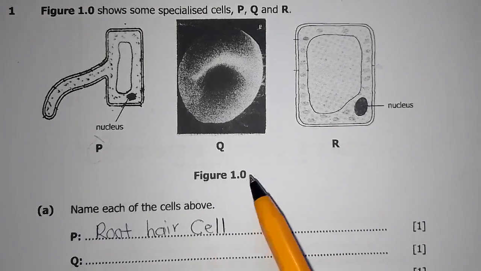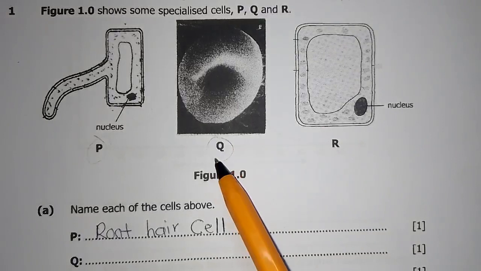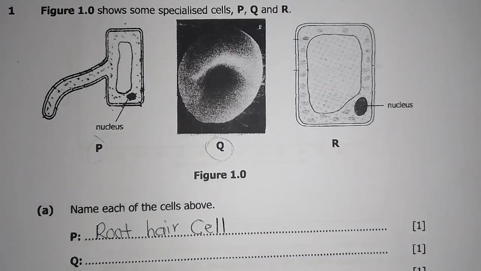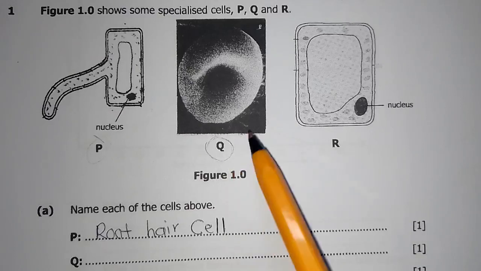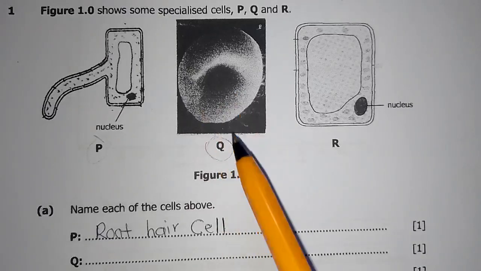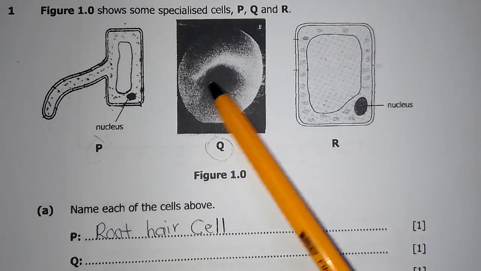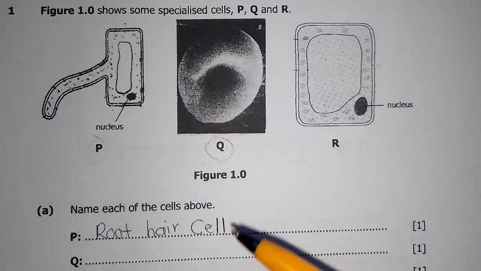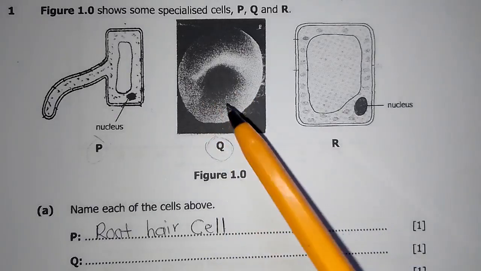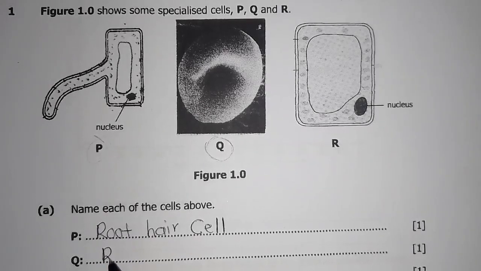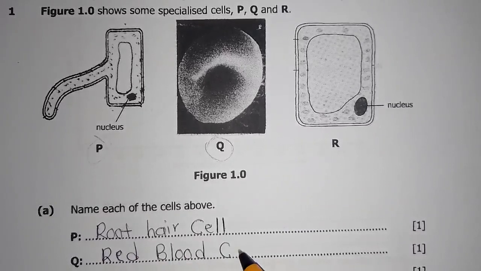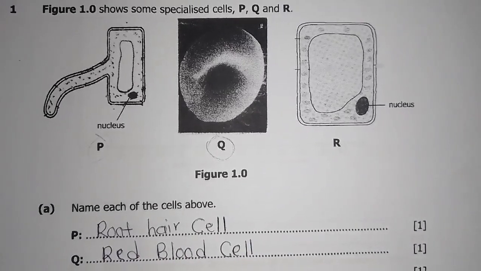Then you go to Q. When we go to Q, what is the name of this cell? This is a red blood cell. You need to understand that this is a red blood cell. We know what a red blood cell is. You discover that the nucleus there is affected. It has a small nucleus to provide more room for hemoglobin. So that is a red blood cell.